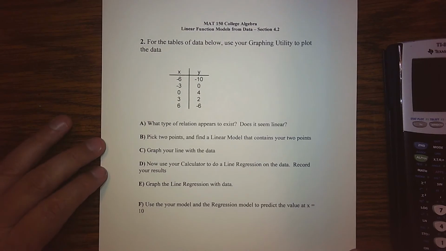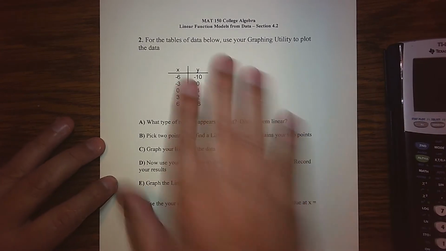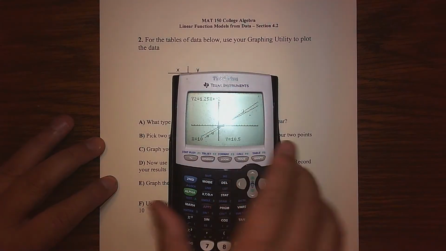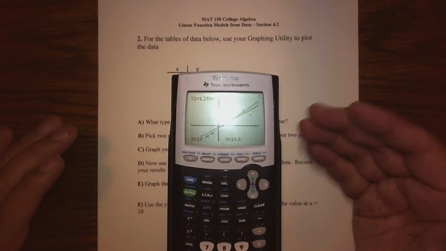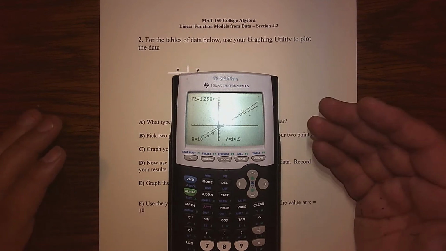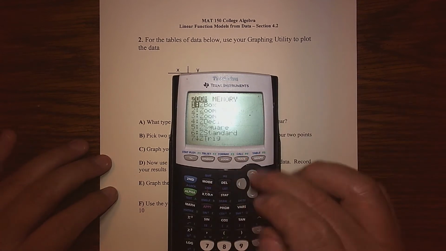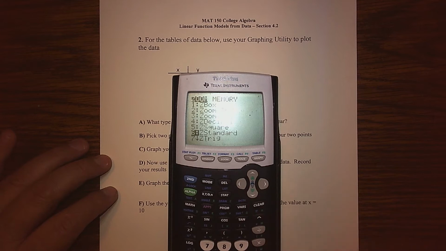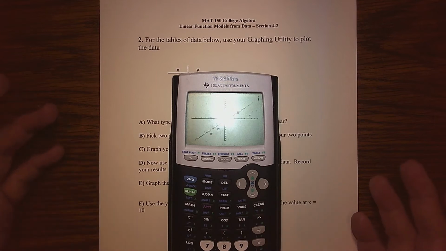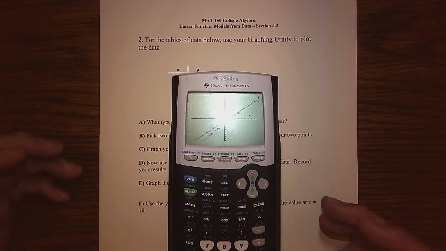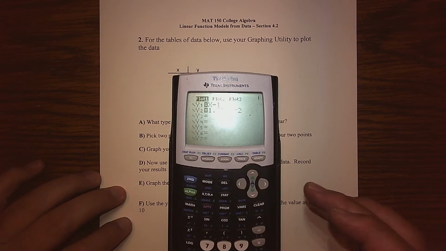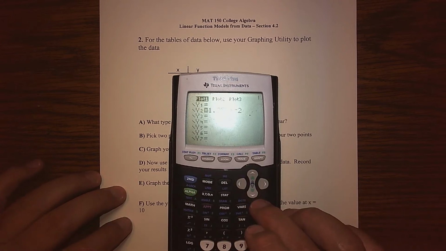Okay, so we have a new set of data. Before we do the new material, how about we go over how to get our calculator out of the old and into the new. The first thing, we can go to Zoom Standard to get our standard viewing rectangle back. Then we can go to Y equals and clear the functions that we had in there.